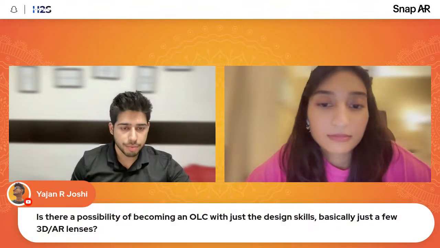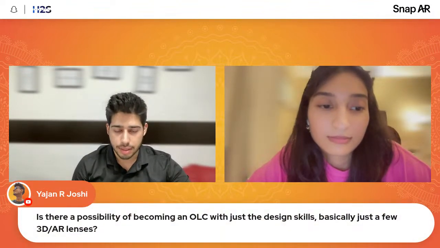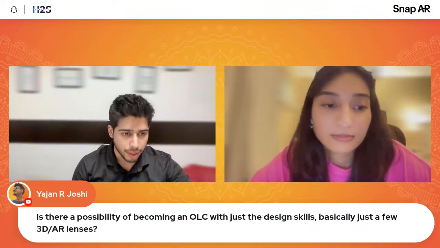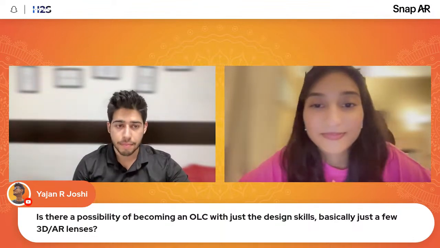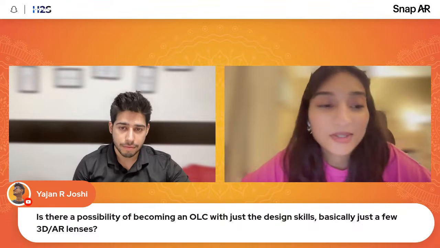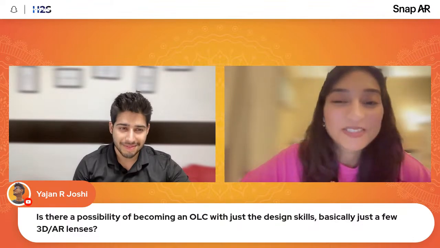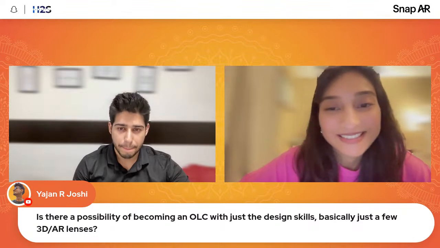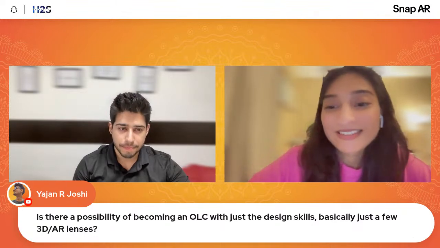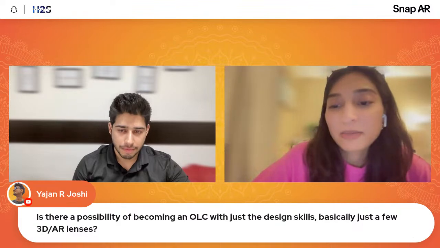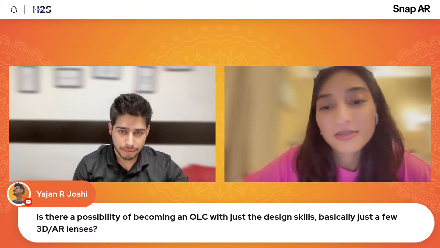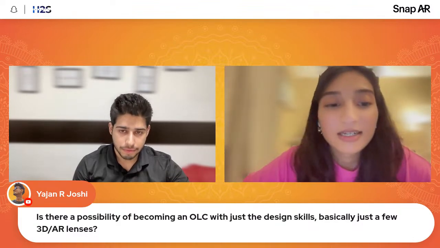Is there a possibility of becoming an OLC with just designing skills, basically just a few 3D AR lenses? Yeah, you can become. I don't really know what the process is, but you basically need to create a lot of lenses and submit those on Snap, and also make sure that you've got a good presence on your socials.